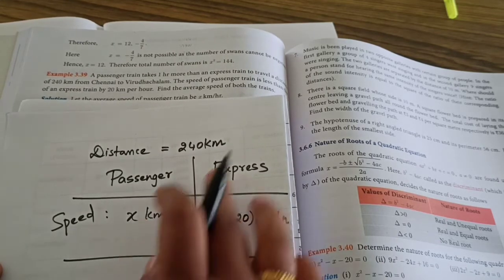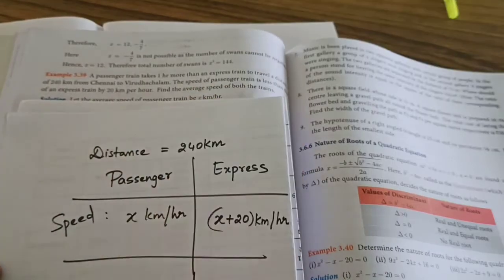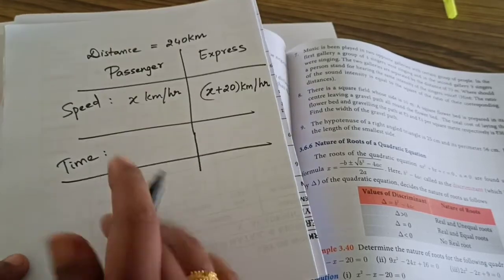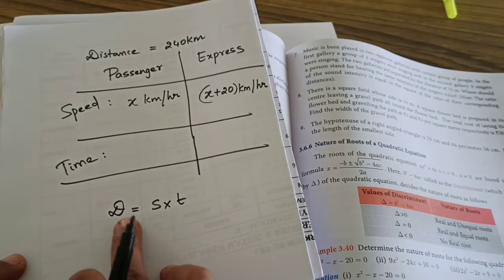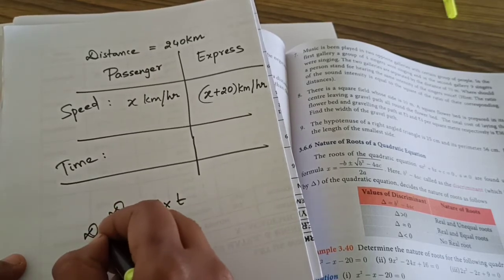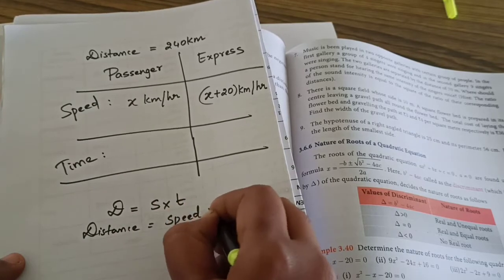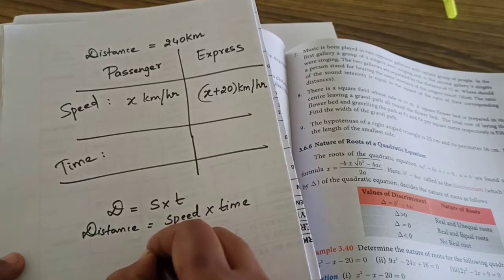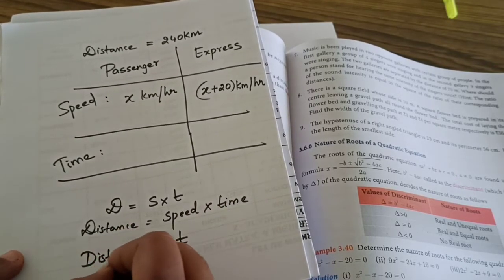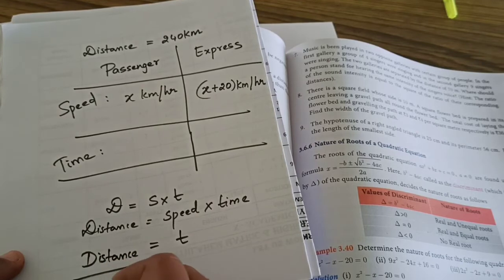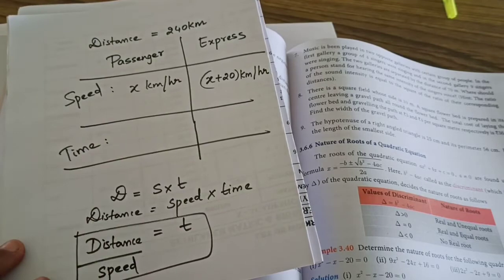Okay. Then consider the time. Passenger train takes 1 hour more than the express train. Do you know the formula relating distance, speed and time? Distance equal to speed into time. Have you learned it anywhere? In science, definitely you should have learned. Distance equal to speed into time, you learn it in lower classes itself. So here how can we calculate the time? Distance by speed. This formula only we are going to use here. So time equal to distance by speed.